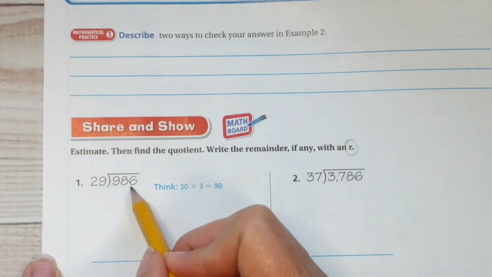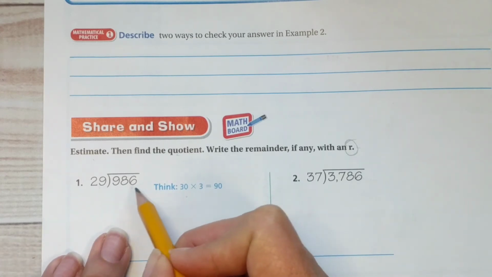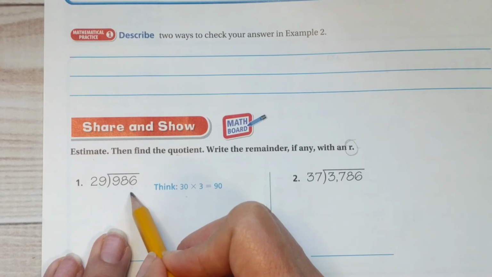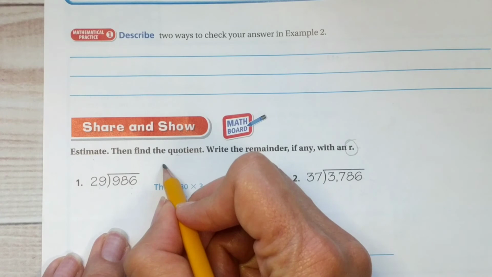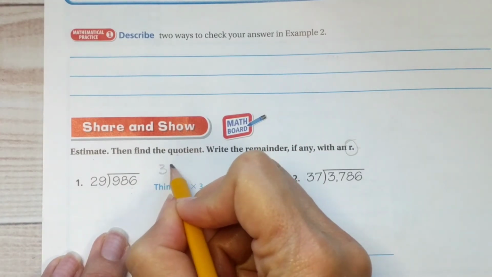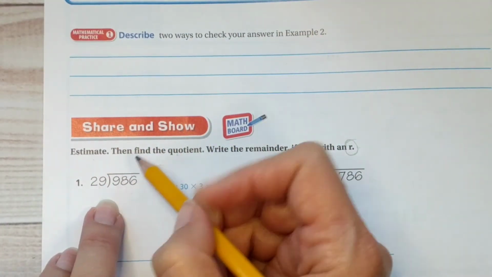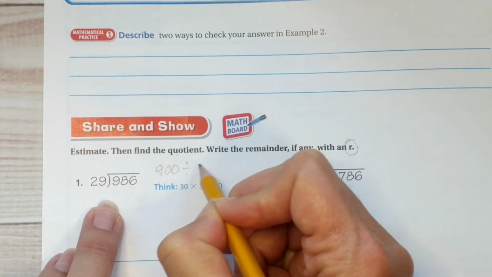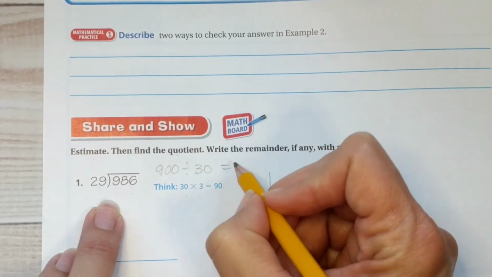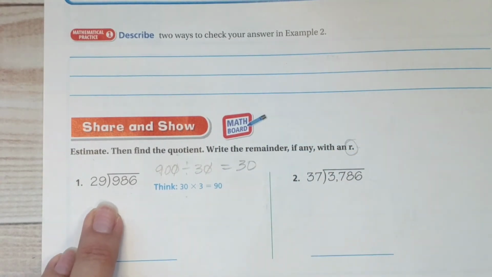And this is roughly, I don't want to say 1,000 because 30 doesn't go into 1,000 very easily. 900, should we do 30 and 900? Or 990? 30? Yeah, let's just do 30. Let's do 900. We're going to make it 900 divided by 30. So our answer should be in the ballpark of 30 when we're done.